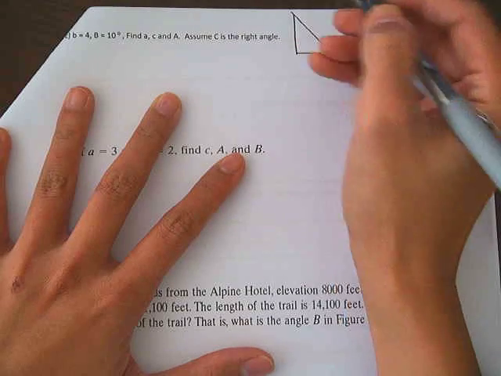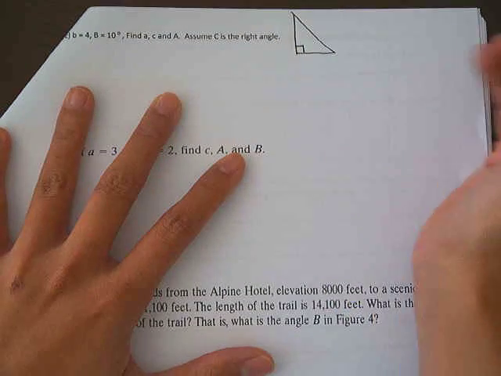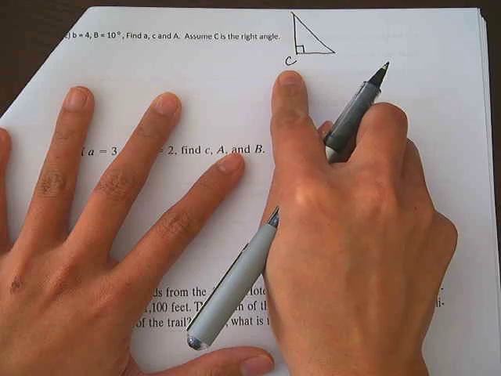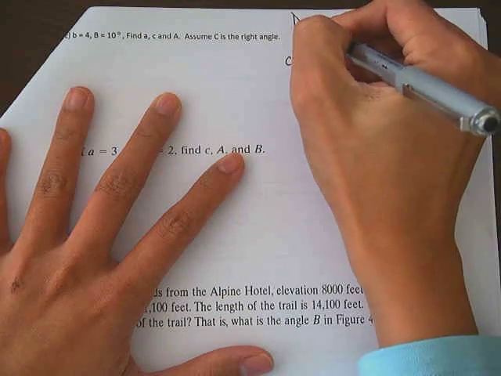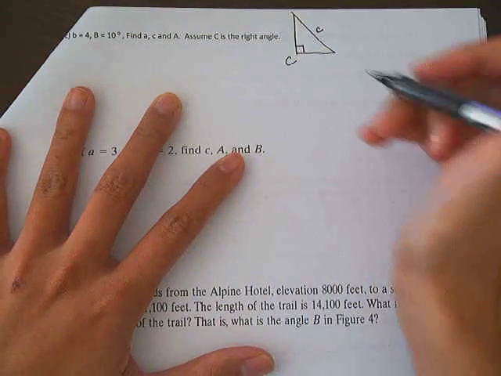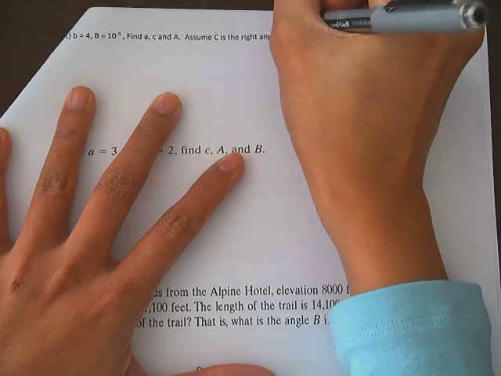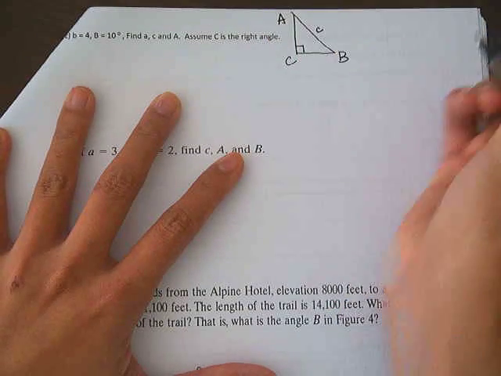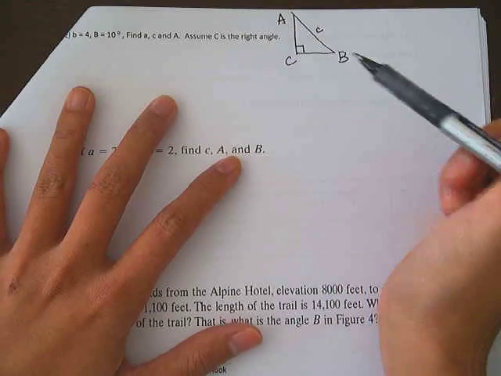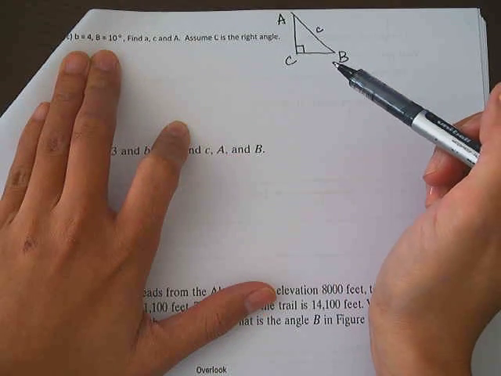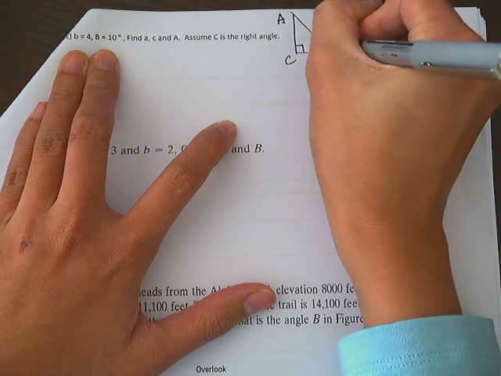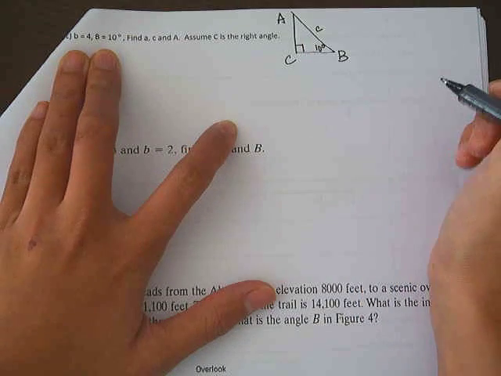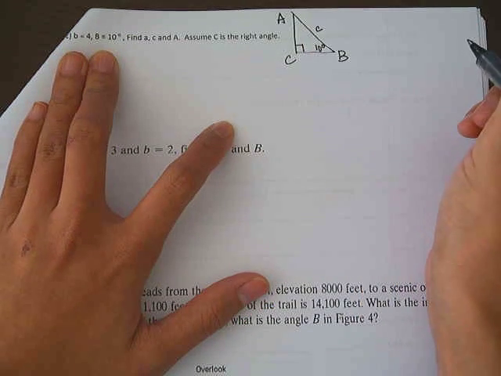Let's draw this out. So go ahead and draw a right triangle. It says C is a right angle, so there's your C. That means opposite that, it's little c. Now A and B can be anywhere they want to be. So here's A and here's B. Now B it gives you as 10 degrees. And remember, my drawing is never to scale, so you just have to go with it.